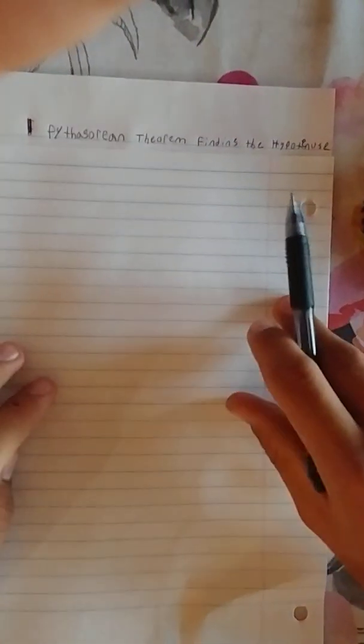OMS class. Today we will be reviewing how to use the Pythagorean theorem, and you're going to look for the hypotenuse, not one of the legs. As you can tell, I misspelled hypotenuse the first time, so I'm not really sure why I chose this, but we'll figure it out.